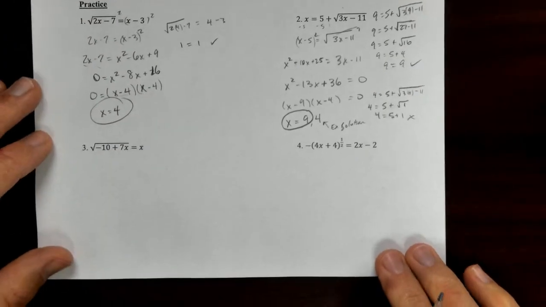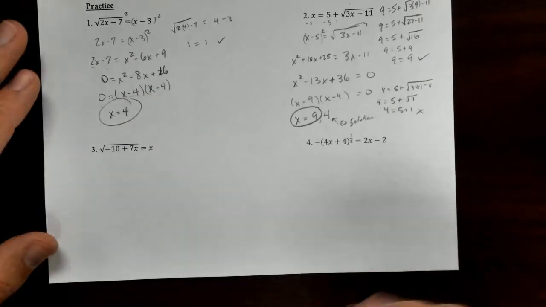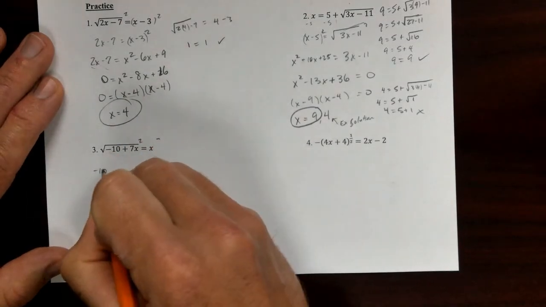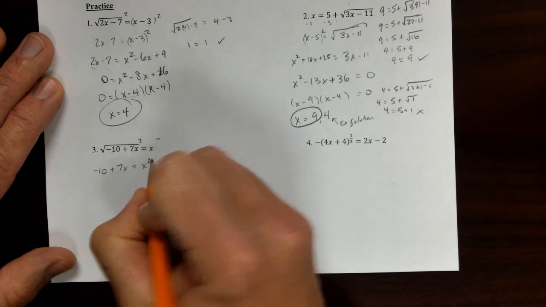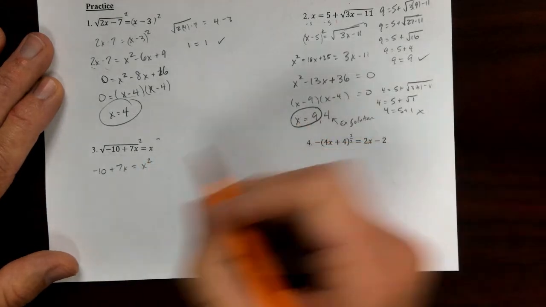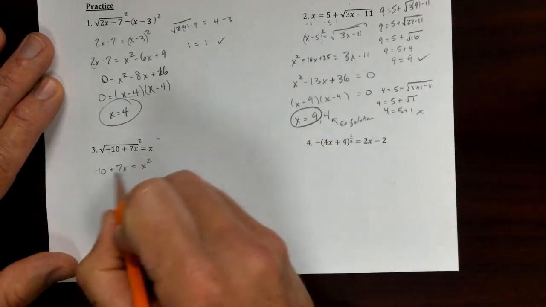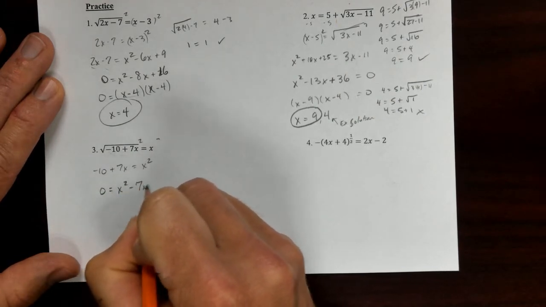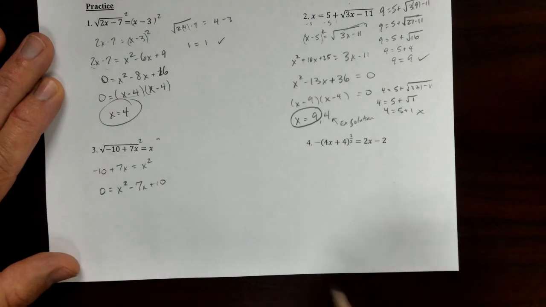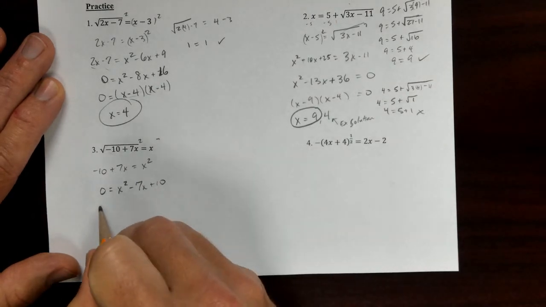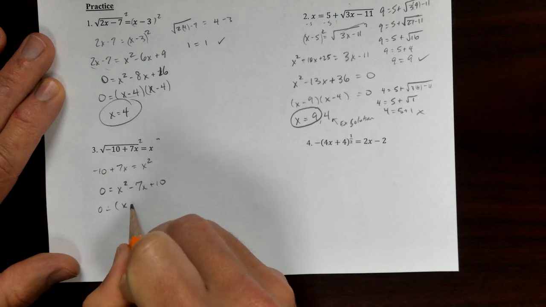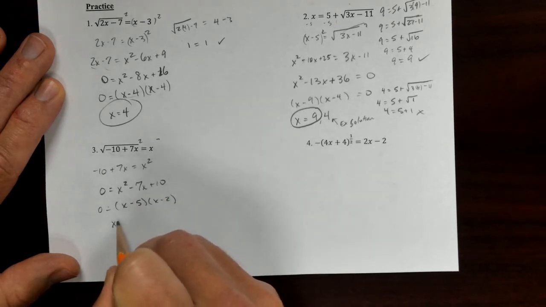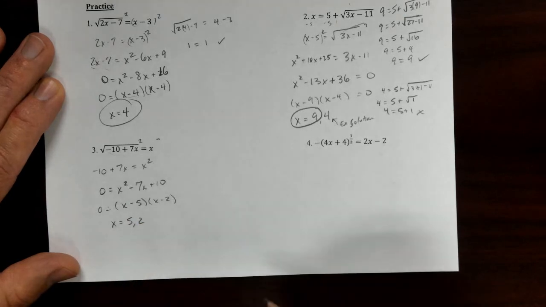Alright, let's look at number 3. So now, again, I have the square root isolated, so we're going to square both sides. I got negative 10 plus 7x equals x squared. Okay, well, we want to get a 0 on one side, so I'm going to move everything over here. So I've got 0 equals x squared minus 7x plus 10. Once again, we're looking to factor if possible. Just so happens that this is also factorable. So x minus 5, x minus 2. So x equals positive 5 and 2. We're going to check our solution.